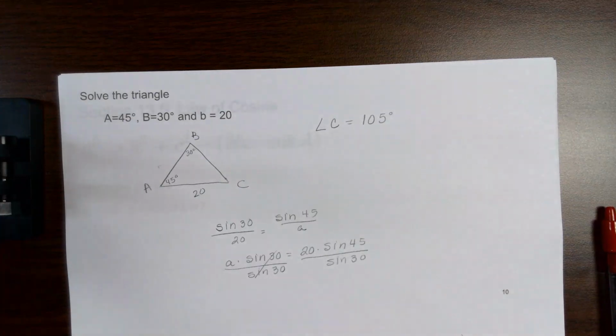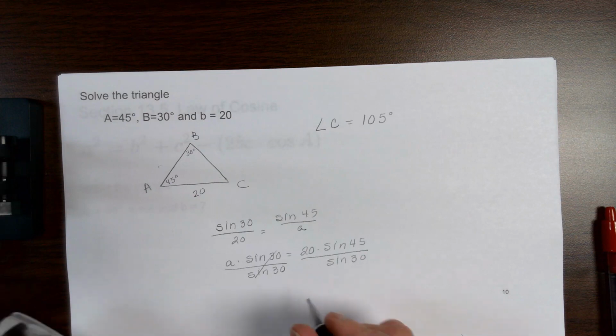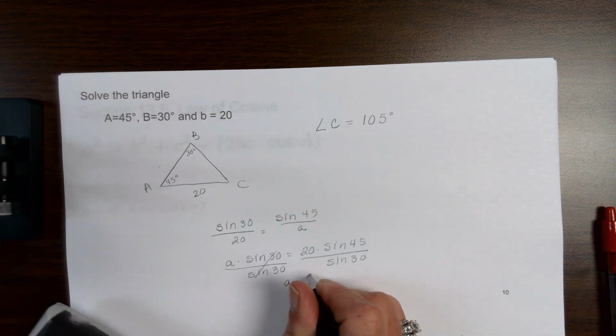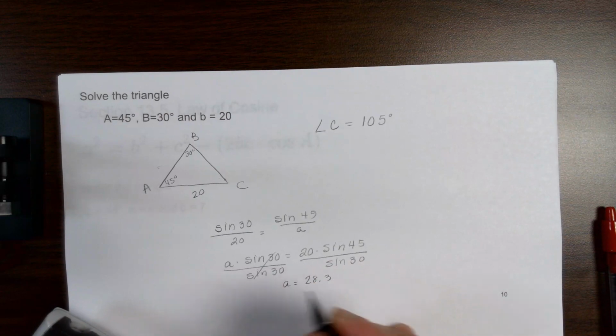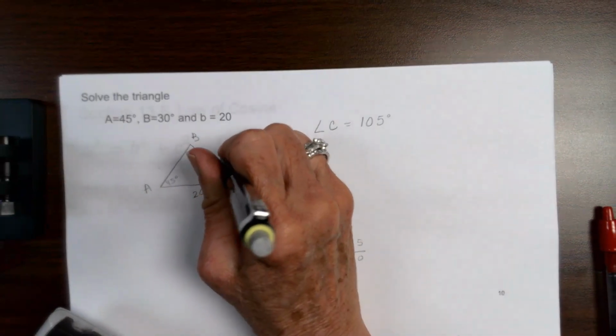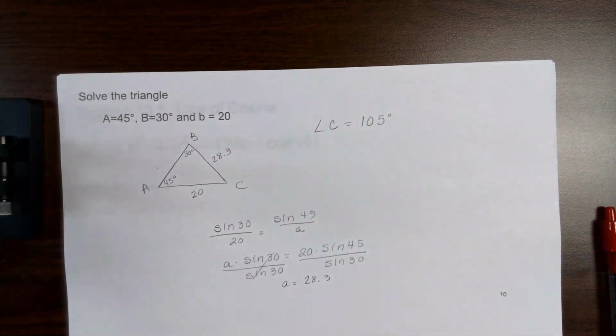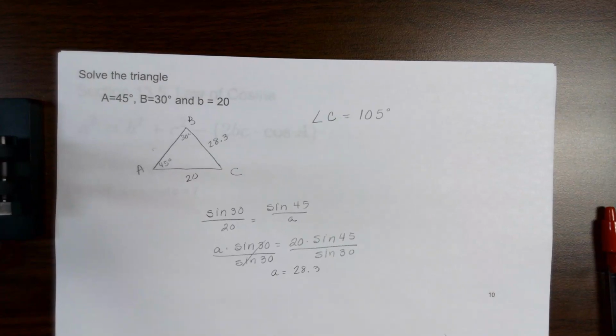Okay, so 20 times the sine of 45 divided by the sine of 30. It's going to give me little a is 28.3. Okay, so that's 28.3.